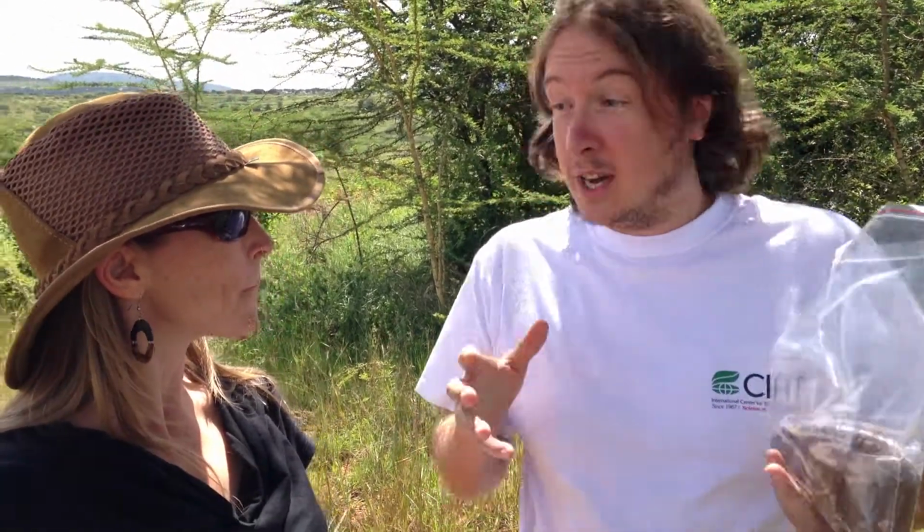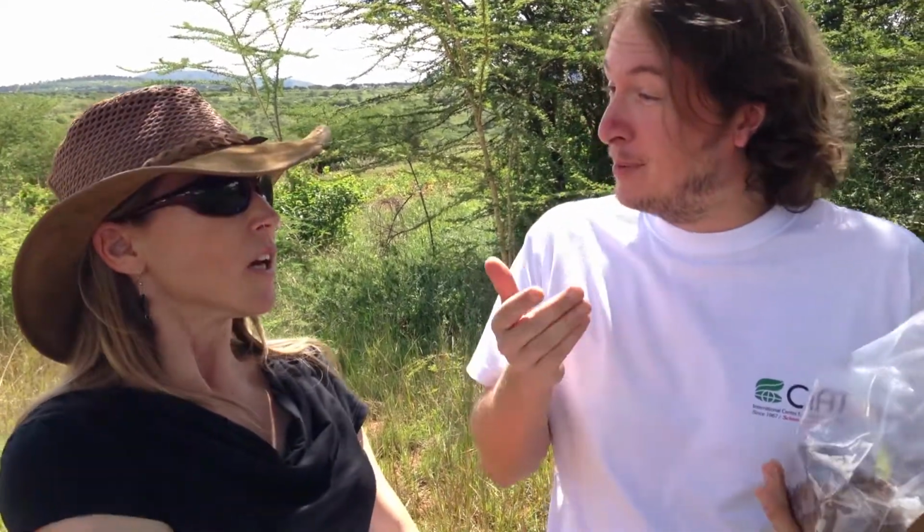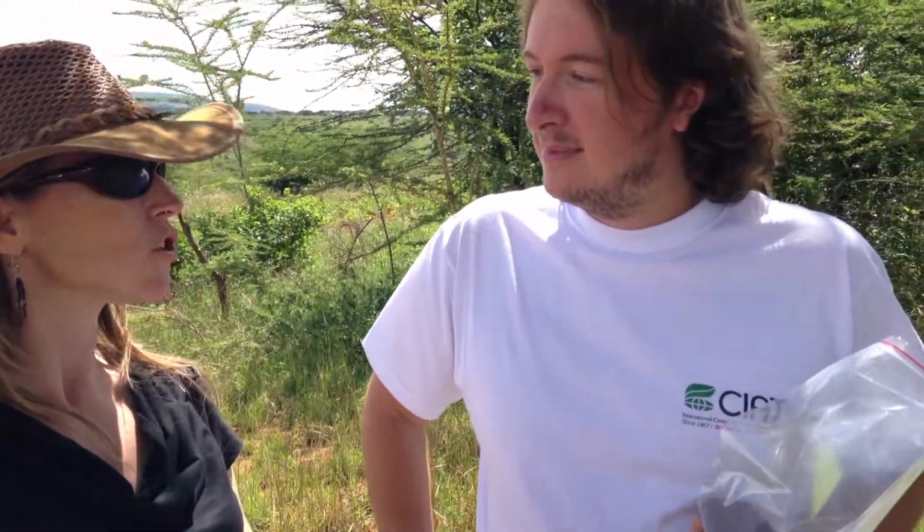So you're going to come back here in 5 years and measure this again. What do you expect to see? Is it going to be better? Worse? Well, one thing that you see with this methodology is that we don't only measure soil, we're actually looking at erosion, herbaceous cover, we're looking at woody cover, tree densities, shrub densities.